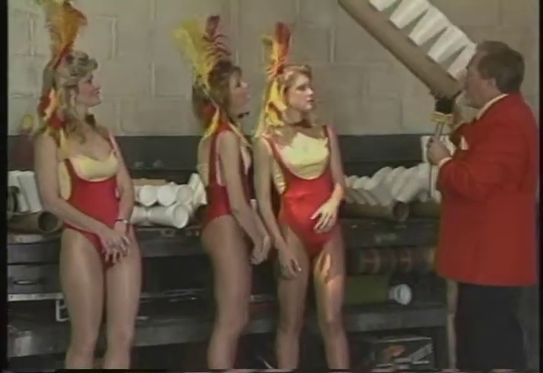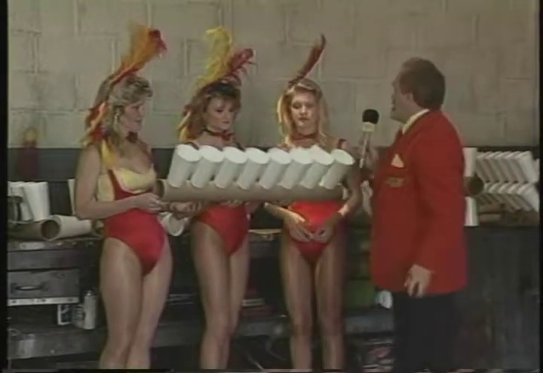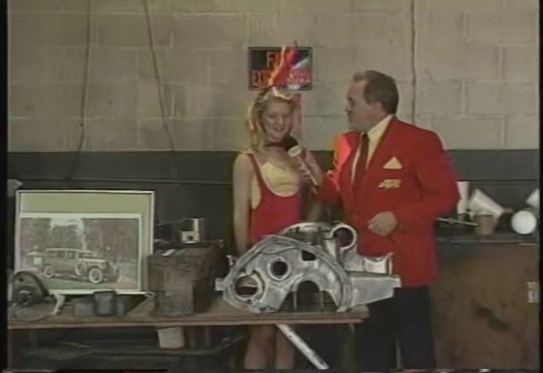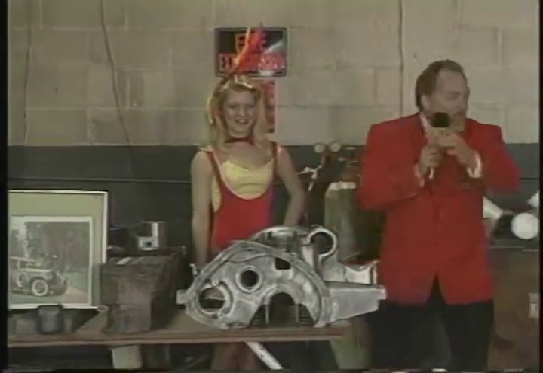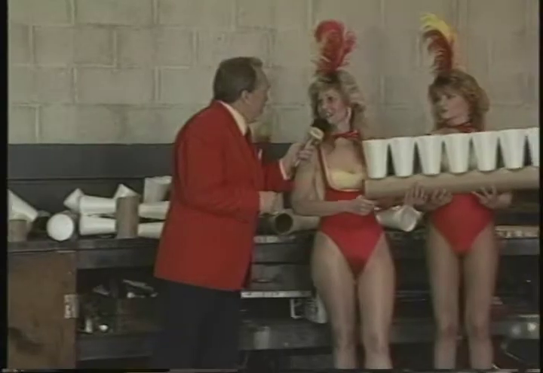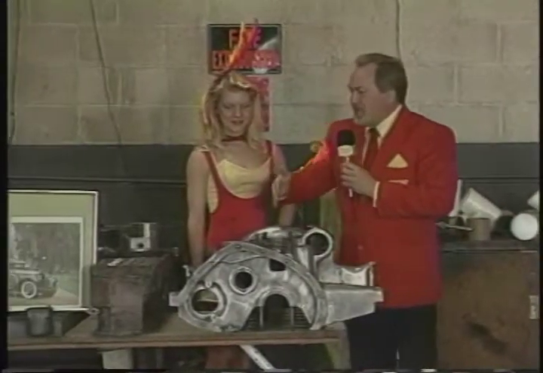Okay, moving on down, what have we got here? Guys, what do you think? Inline 8. Now, who uses that? Let's try this again. Who uses an inline 8? A Packard? Well, that's right. This one happens to be a Packard inline 8-cylinder engine.